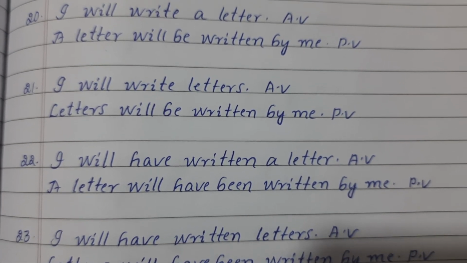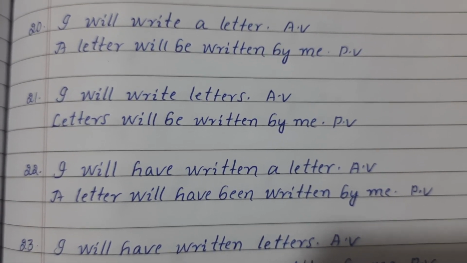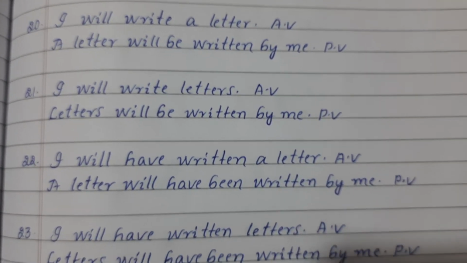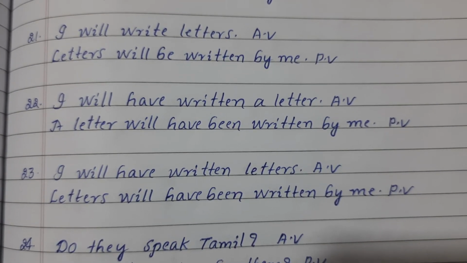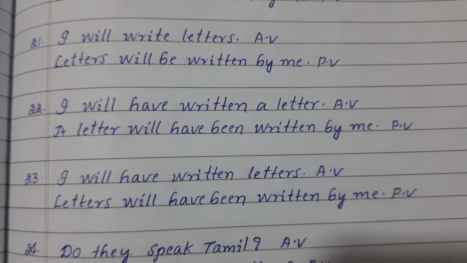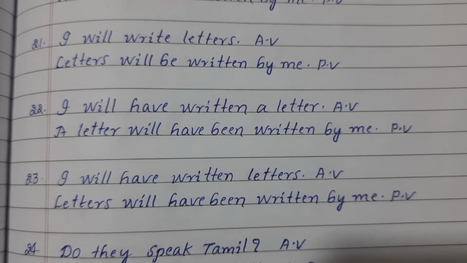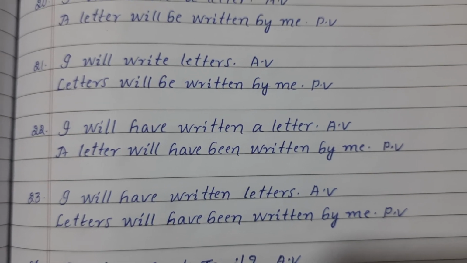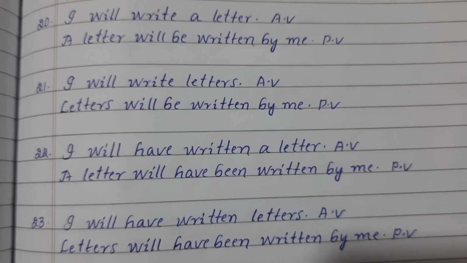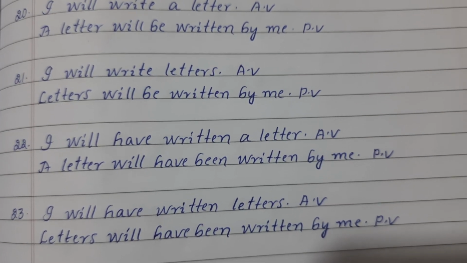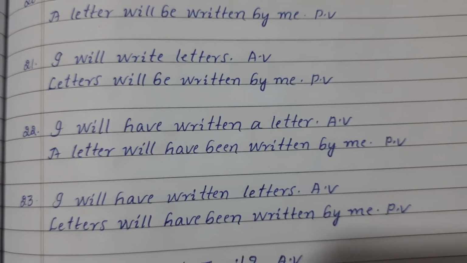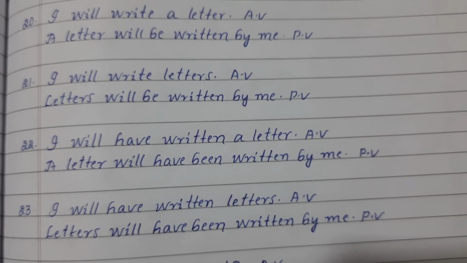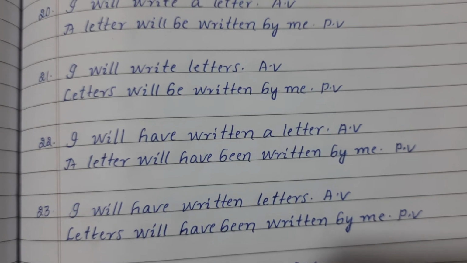The be forms of future perfect tense are will have been or shall have been. A letter will have been written by me. I will have written letters. Letters will have been written by me. Whether the subject is singular or plural, we can write will have been. No need to worry, no need to check the subject. A letter will have been or letters will have been. For both, will have been only.